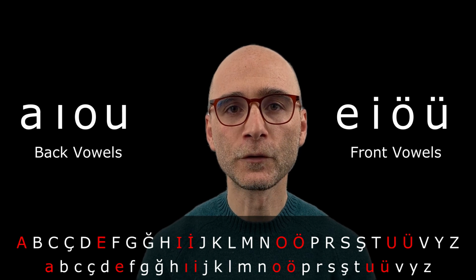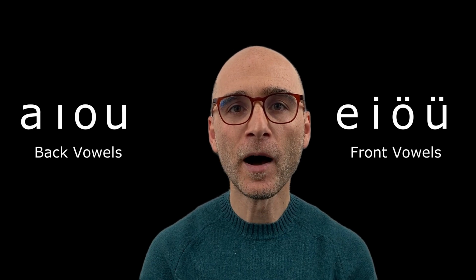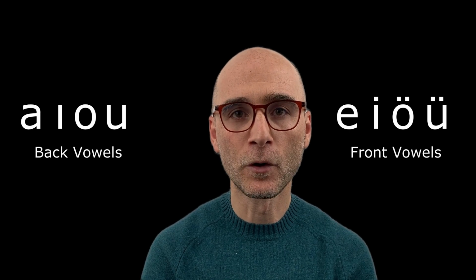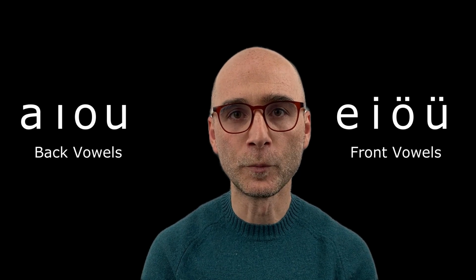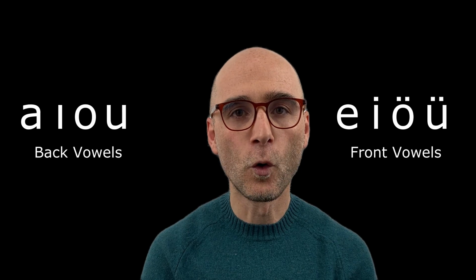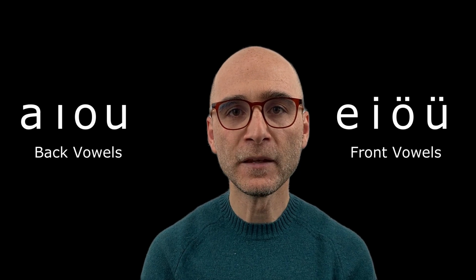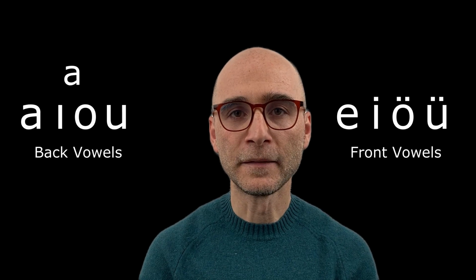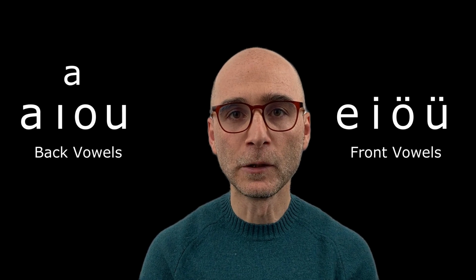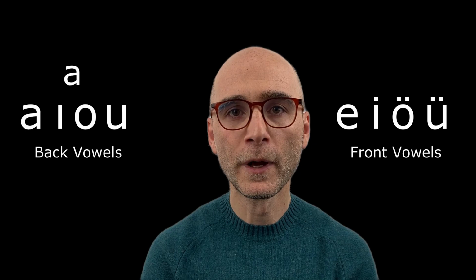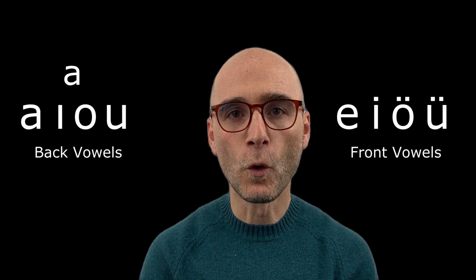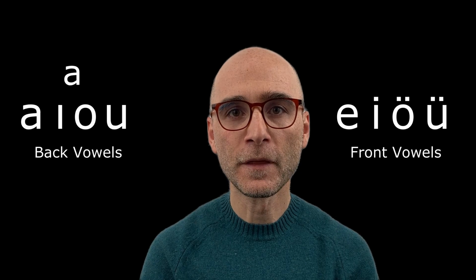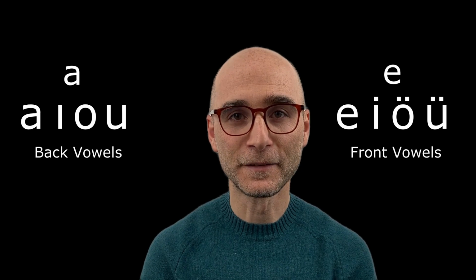The rule goes this way. If the last vowel of the word to which you want to attach the suffix belongs to the back vowel group a, I, o, u, then we use the suffix with a. And if the last vowel belongs to the front vowel group e, i, ö, ü, then we use the suffix with e. That is it.